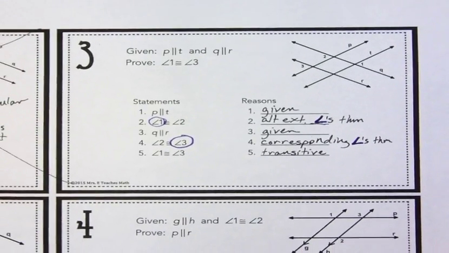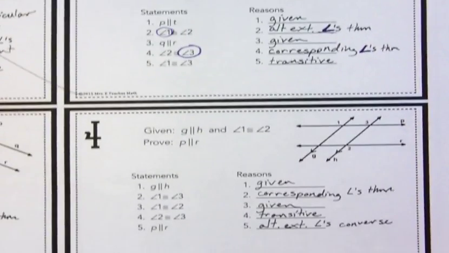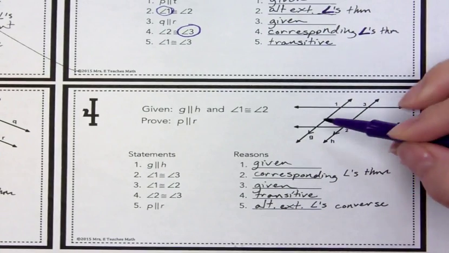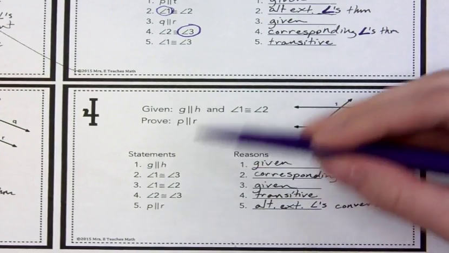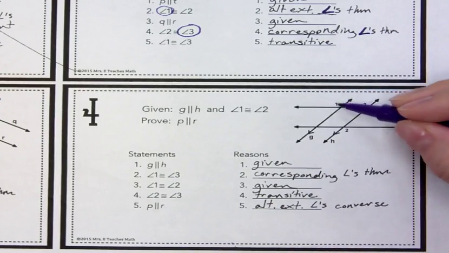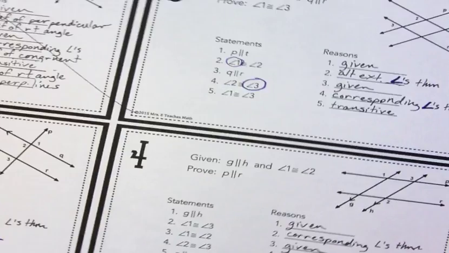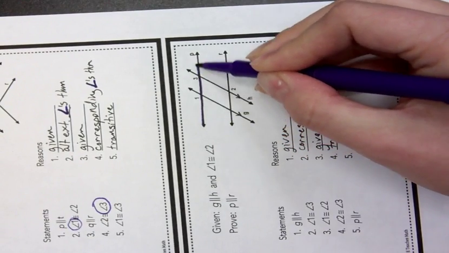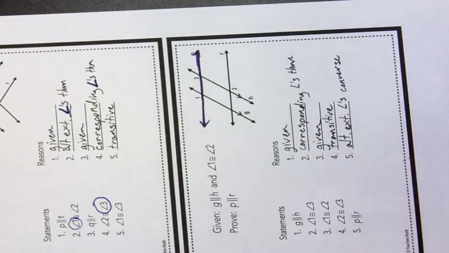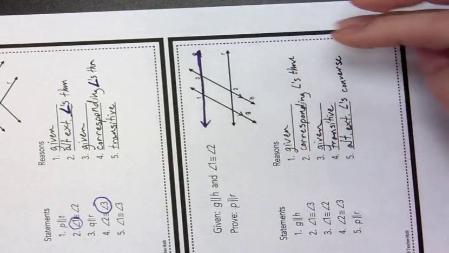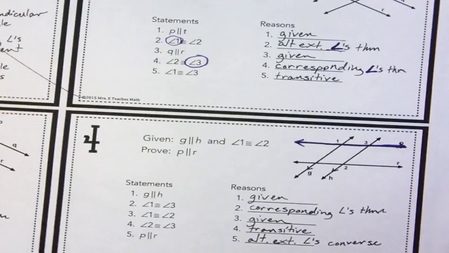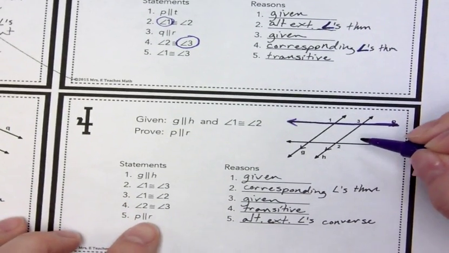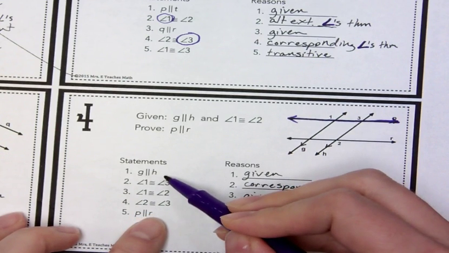All right, ready for 4? Okay, so we're given that G and H are parallel. And so 1 and 3 didn't come from our given, so we look at our drawing. Sometimes it helps people to turn it sideways and look at it this way, but 1 and 3 are the corresponding angles, if this is my transversal. We're given that 1 is congruent to 2, and so 2 and 3 is just our transitive.